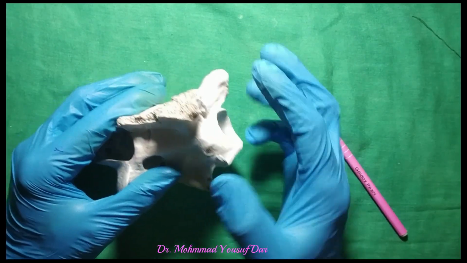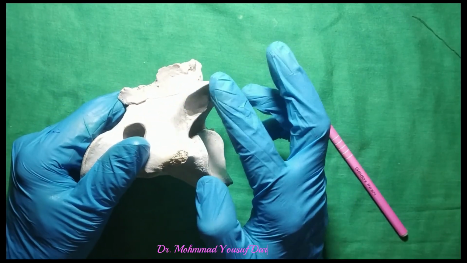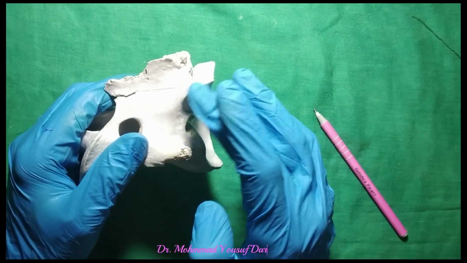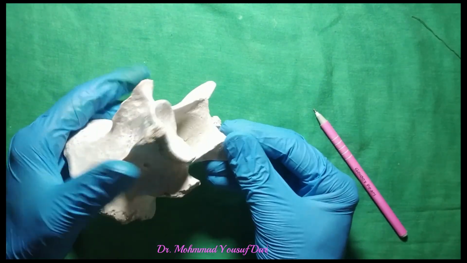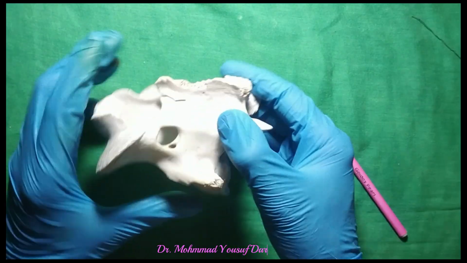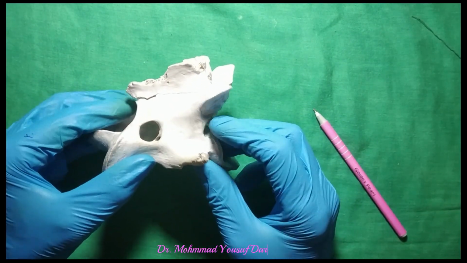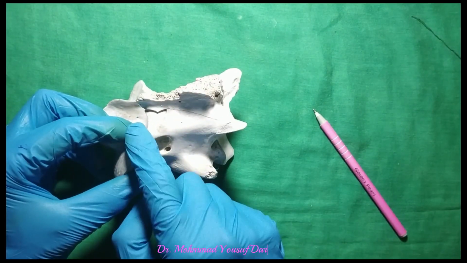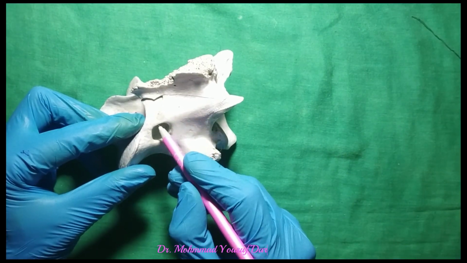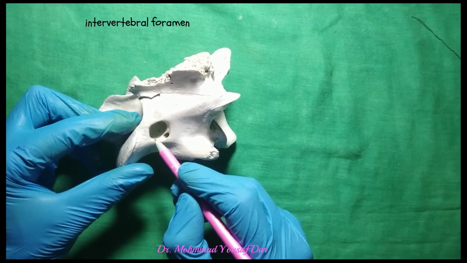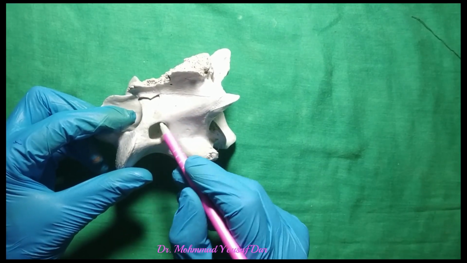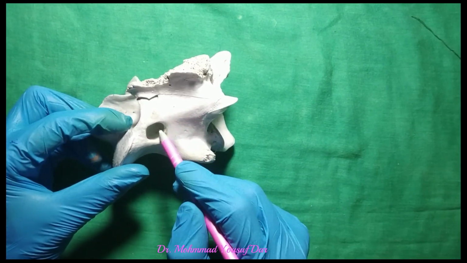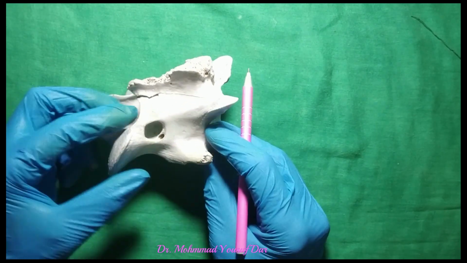These are the posterior oblique processes, and the articular areas of these posterior oblique processes are facing downwards. This is the posterior notch, and here this is the anterior notch. Just behind the anterior notch there is a circular foramen, that is known as the intervertebral foramen. This is the intervertebral foramen.